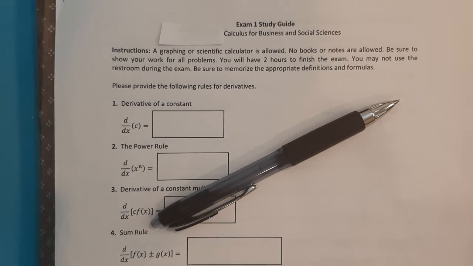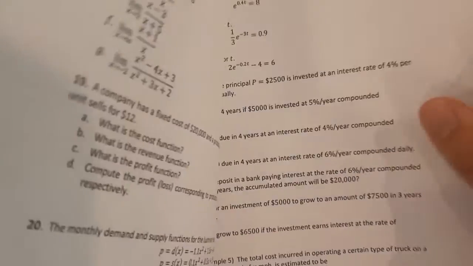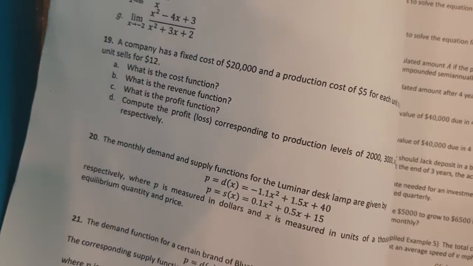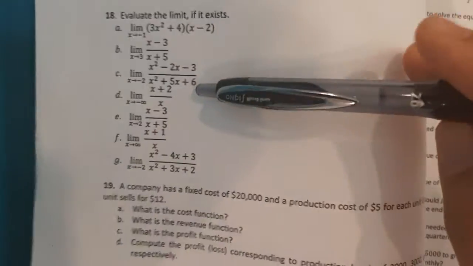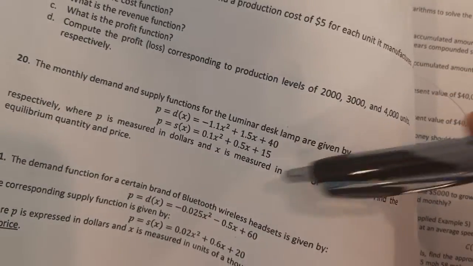And today I'm going to be going over this exam 1 study guide for calculus for business and social sciences. So this will cover the first 2 chapters of the textbook, which will be on derivatives. And you can see here there is going to be some cost, revenue, and profit functions, also limits, supply and demand functions, finding the equilibrium, quantity, and price.